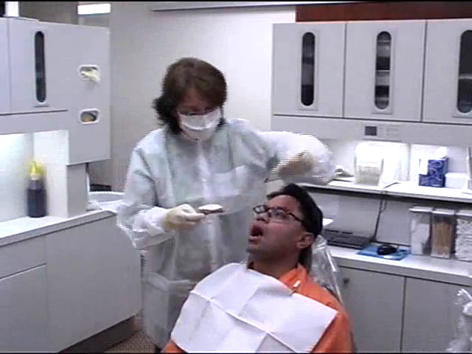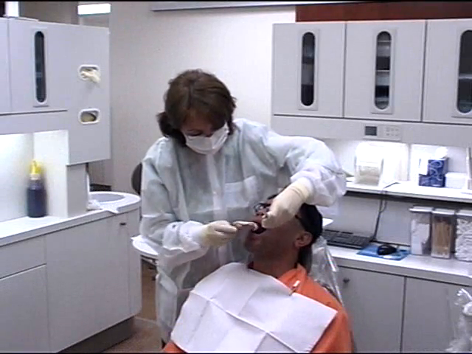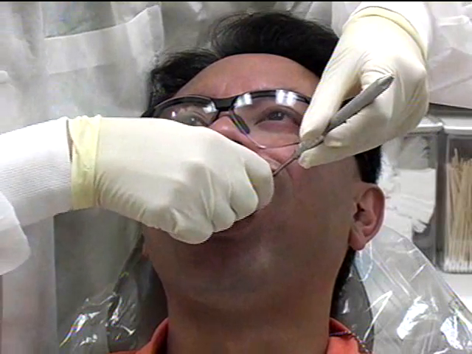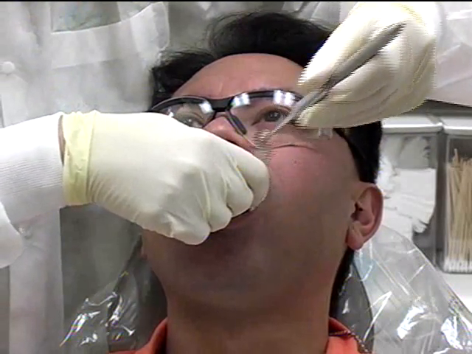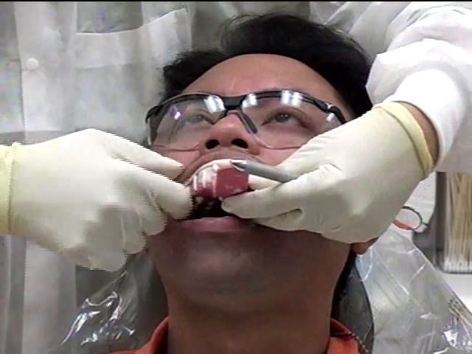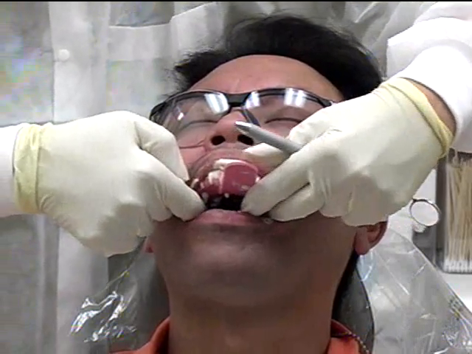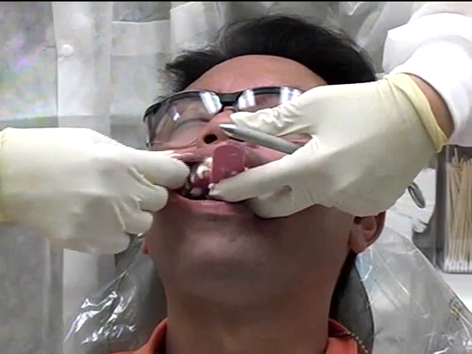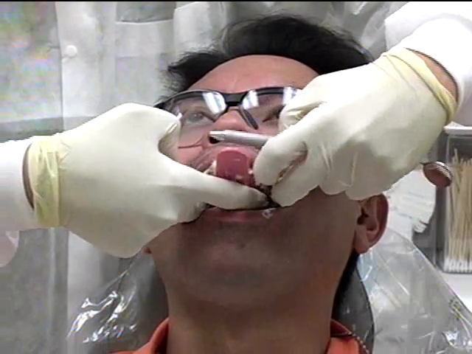Stand behind the patient and with the mirror in the left hand, retract the cheek. Use the right hand to rotate the tray into place. Remove the mirror and seat the tray upward and forward. Do not overseat the tray and allow the material to flow over the flange and forward. Avoid forcing the material into the back of the throat.